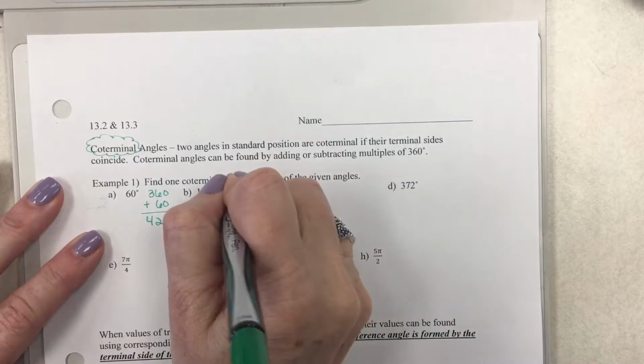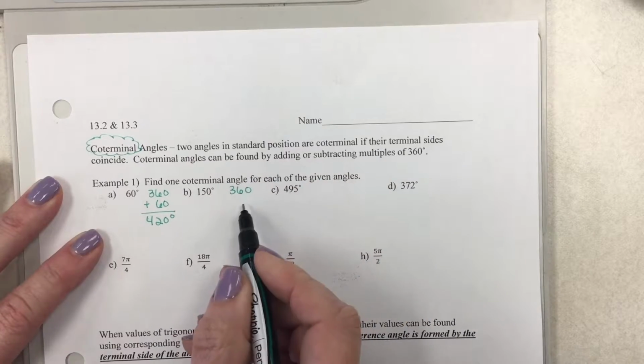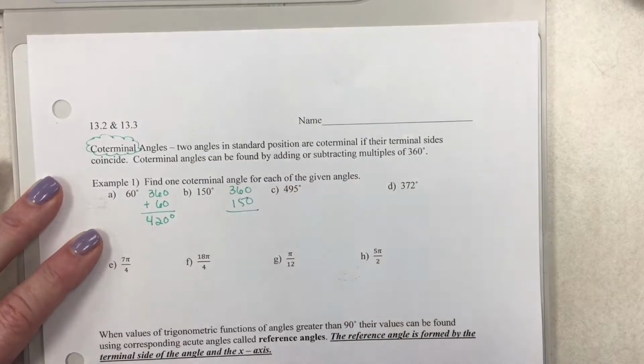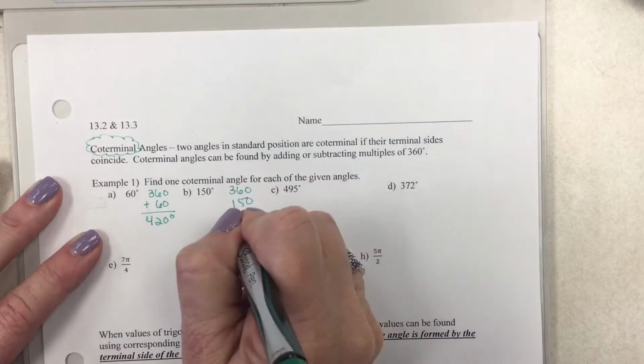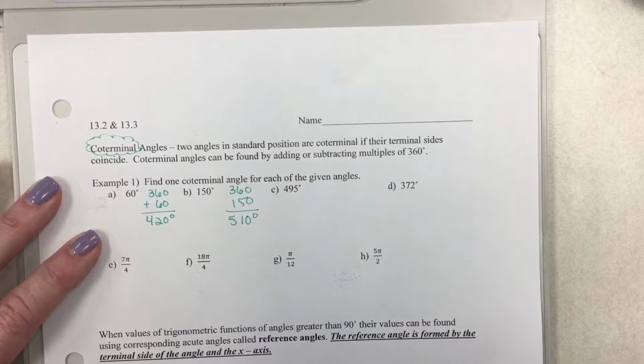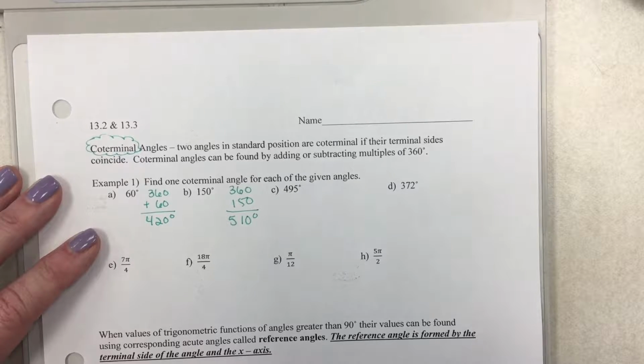Next is 150. I'm going to take a full revolution of 360 degrees and add it to the existing 150, and I'm going to get 510 degrees. And if you don't have a simple calculator with you, you may want one, because everything that we're going to be doing is going to be adding or subtracting 360, some with 180 as we go through. So if you need to stock yourself up with that, feel free to do so.